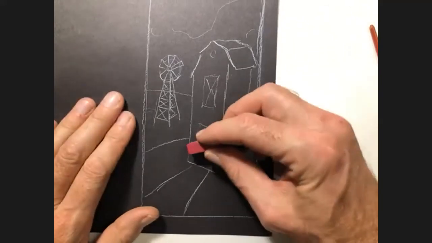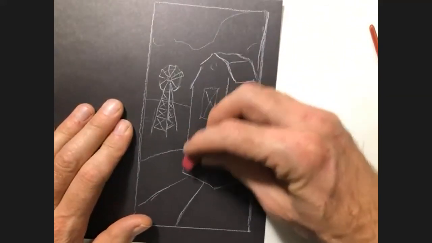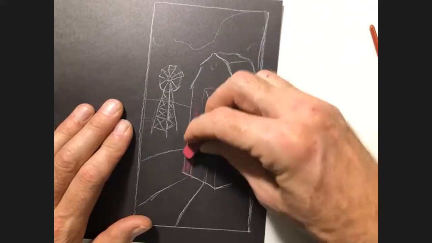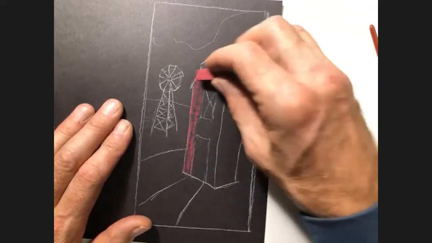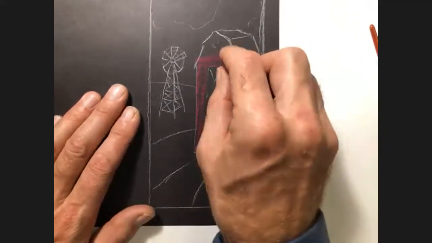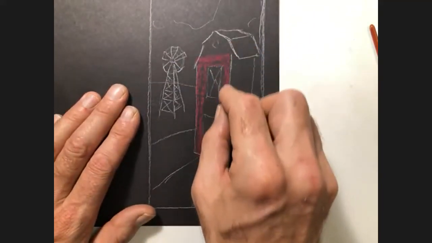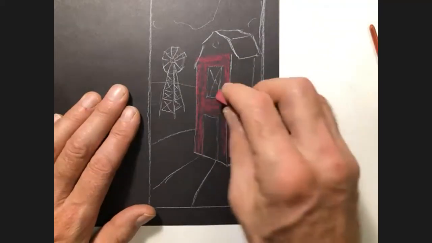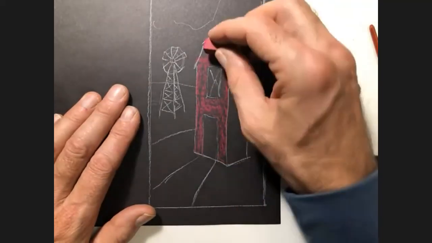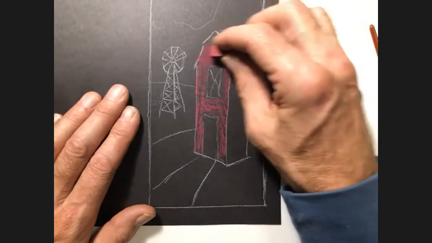All right, so I'm just going to lay in the base color, which of course you got to do. Unfortunately, my set of pastel also does not have a white in it.